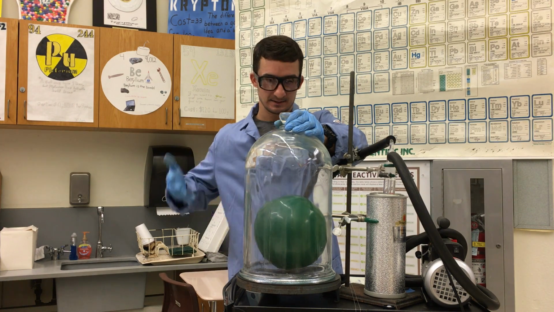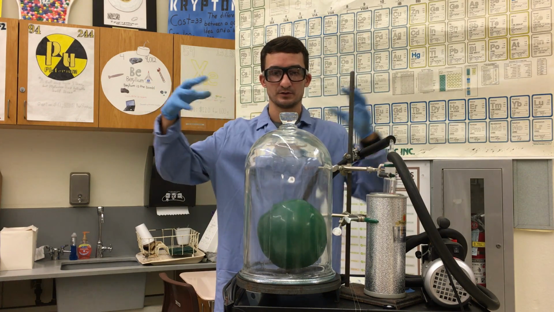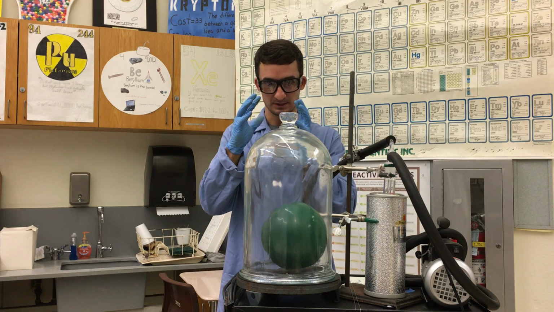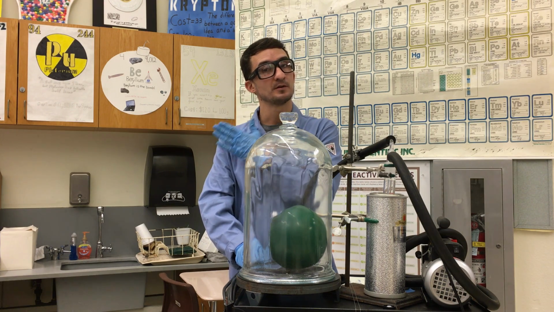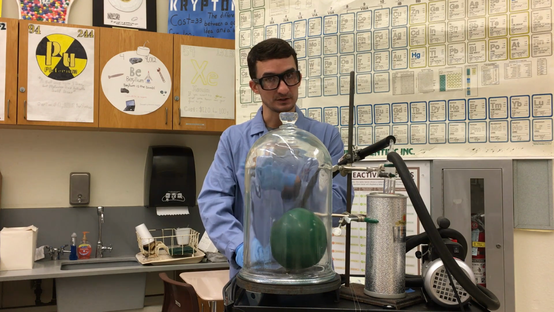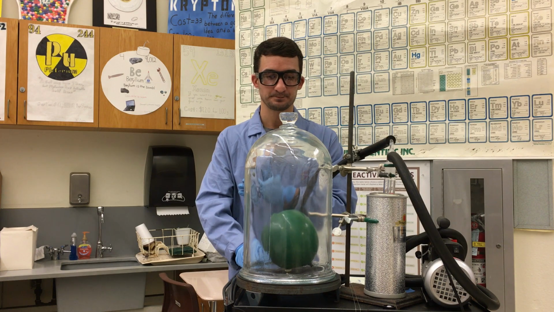Gas is coming back in. There's more and more gas particles around the balloon pushing in on it. Volume is decreasing. And then gas will continue to move from high pressure to low pressure until there is no difference in pressure. At that point, no gas will flow between them.